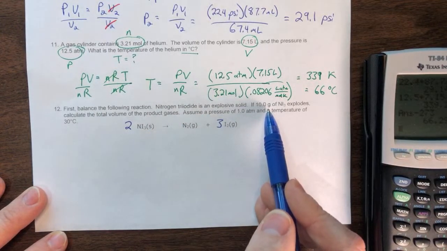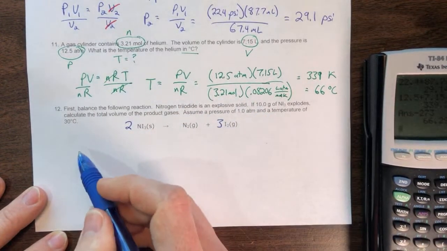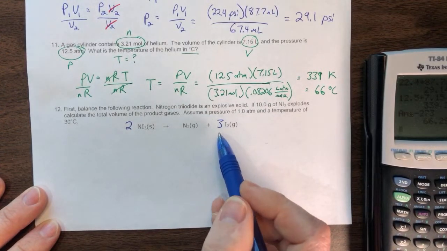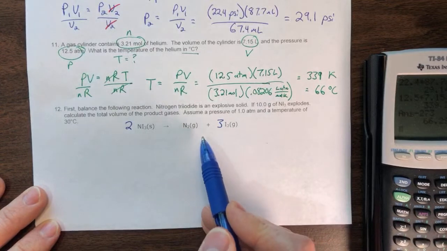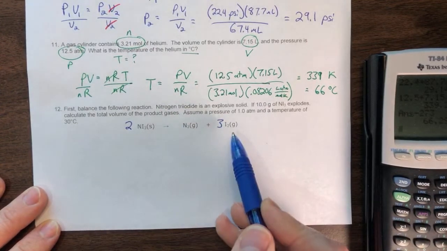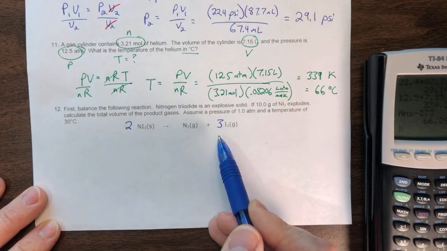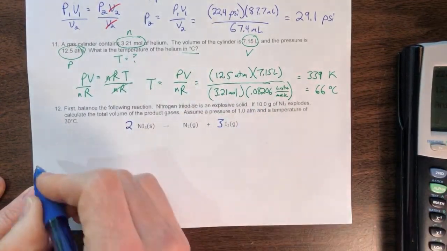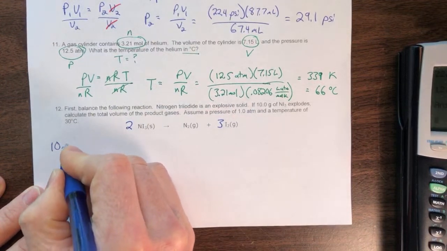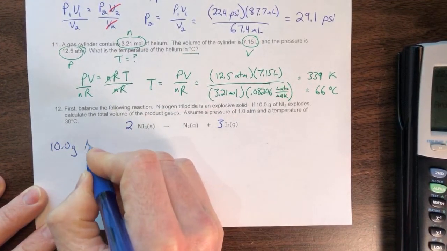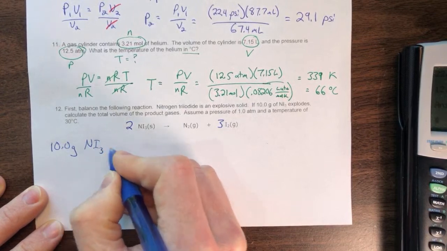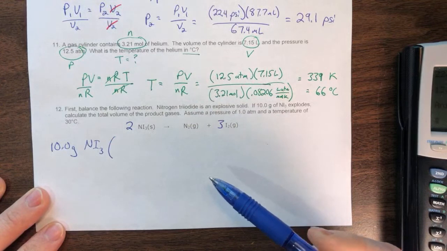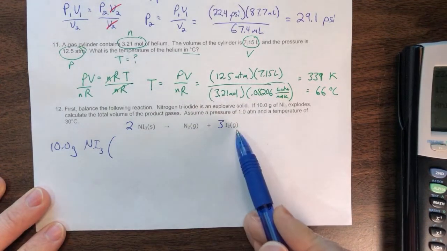So 10 grams. What should the volume of that turn into? We're turning into 2 gases. So when I said this is a little trickier than the one in the lab, it's simply because rather than making 1 gas, we're making 2 different gases, okay? Let's go ahead and do this. We have 10 grams of NI3, and we want to know how many moles of gas we produce.